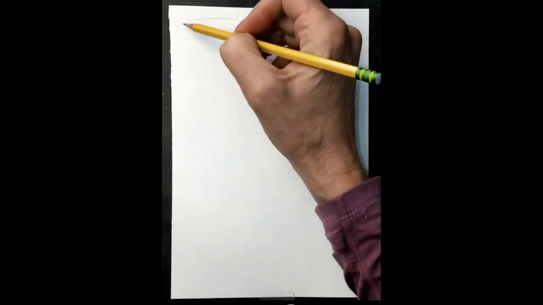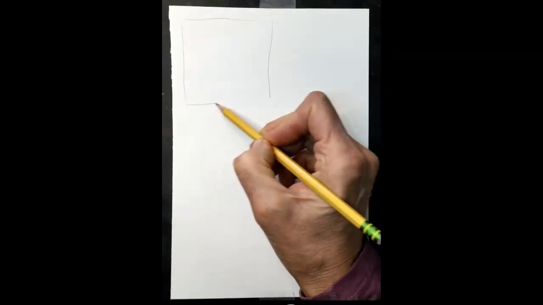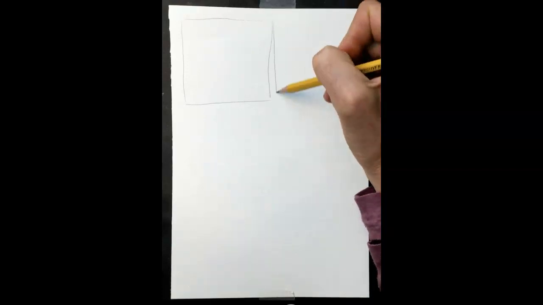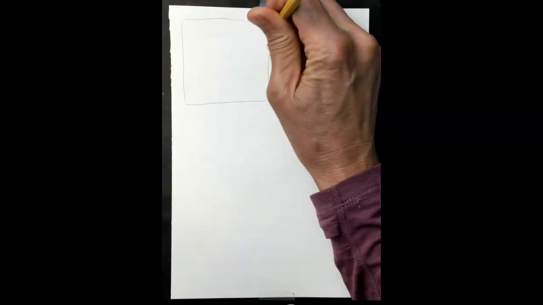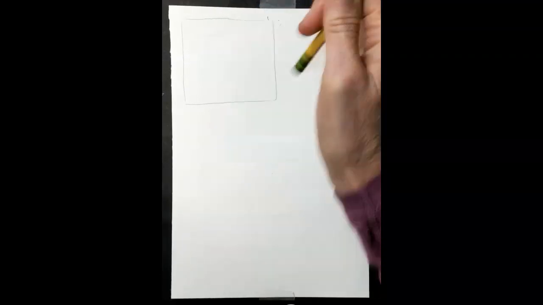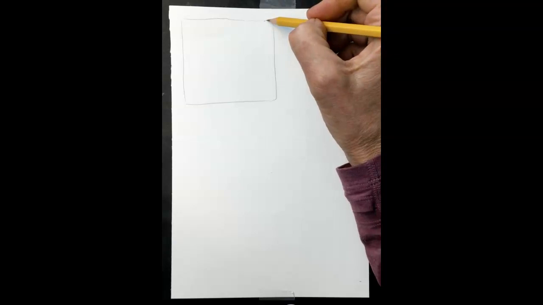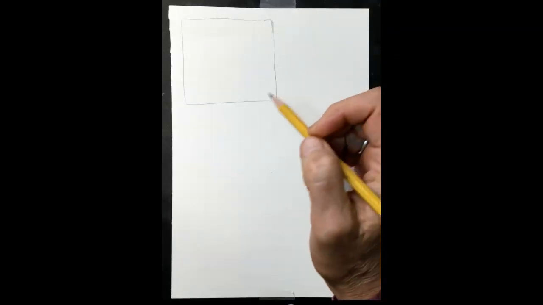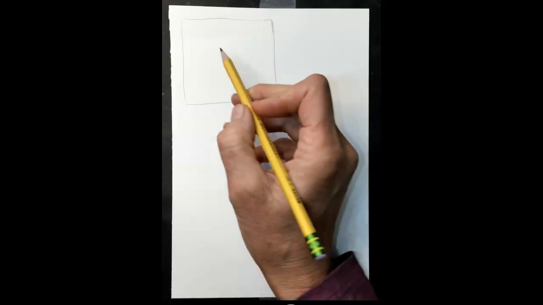So let's start with just a simple rectangle shape. If you get a little off, you can go ahead and correct it. It's not a big deal. So we have a small, but not too tiny rectangle on our page. We're going to start first with our one-point perspective drawing.